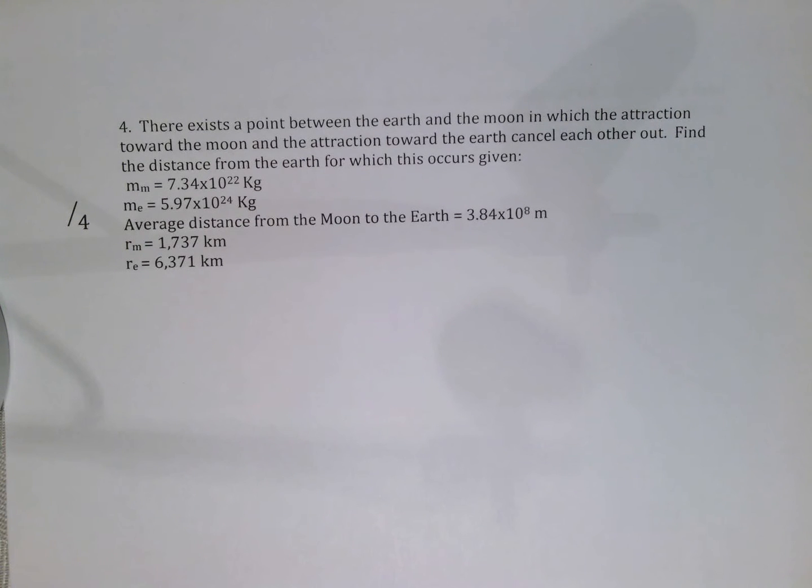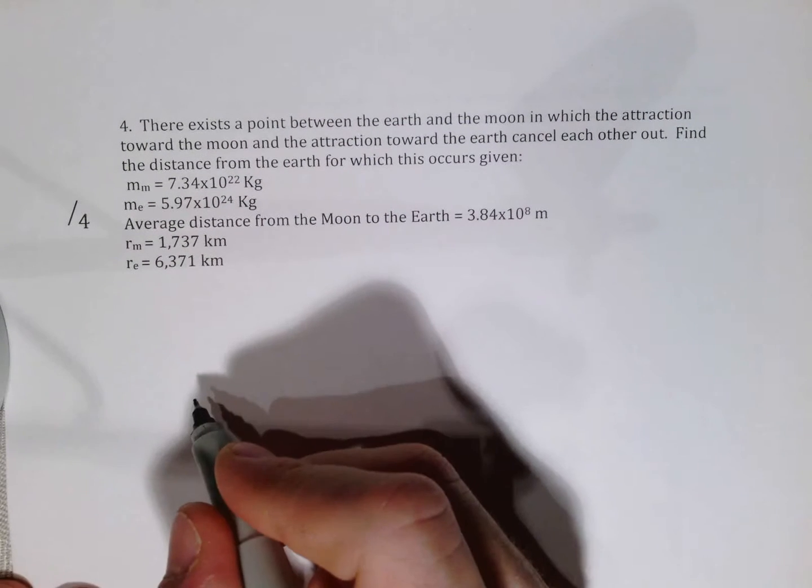Alright, welcome class. I'm just going to explain how to do question 4 from the gravitational fields assignment. This question caused a bit of a panic, so I decided this is going to be a bonus question, but I will explain how to do this question. So the first thing, probably most important thing, is to set up a good diagram here.